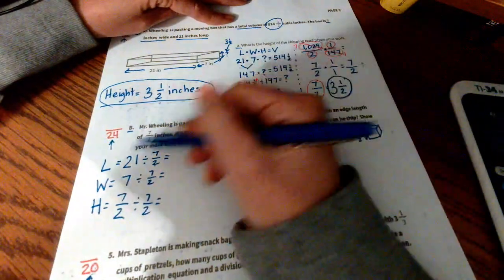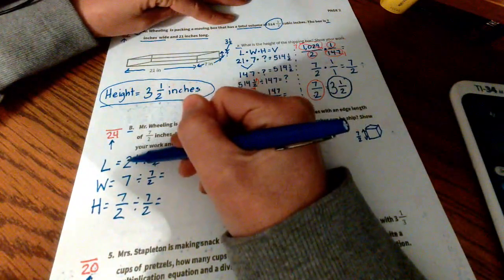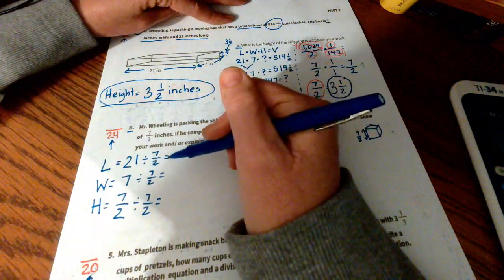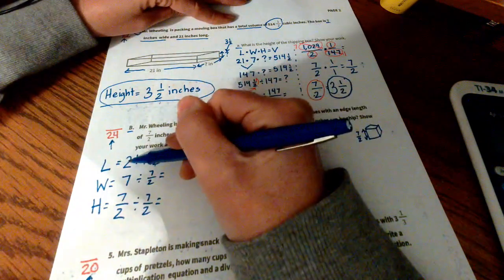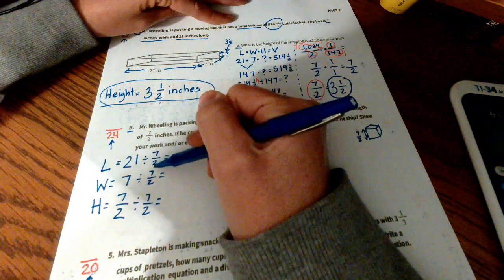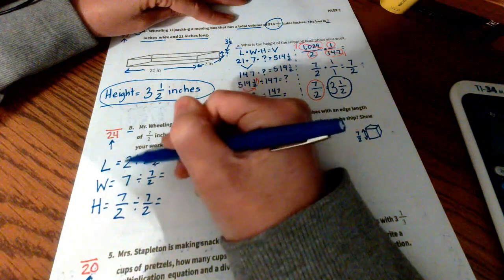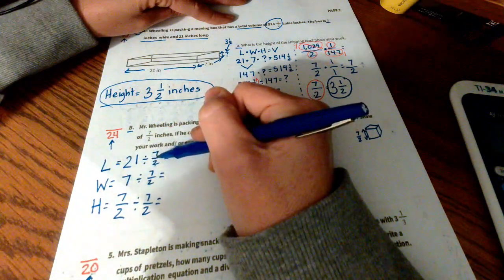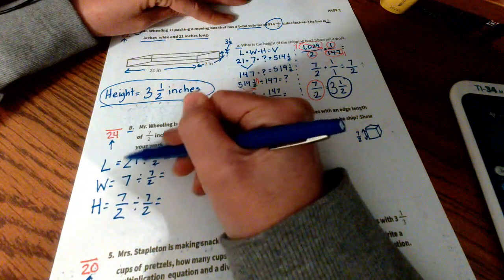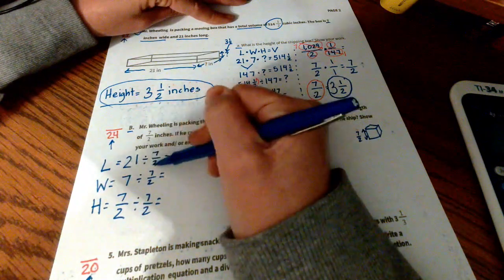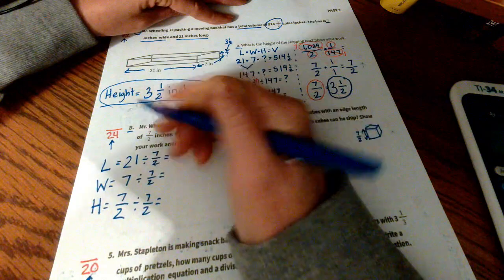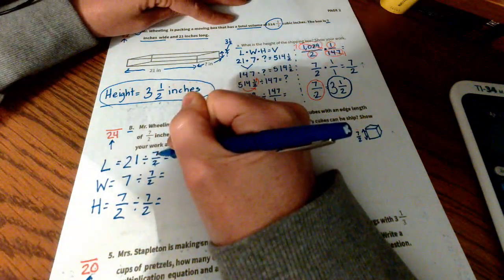Now, we remember from our lesson that if we take a whole number and divide it by a unit fraction, all we have to do is multiply that whole number times the denominator. But if we are dividing a whole number by a fraction that is not a unit fraction, we have to multiply the whole number times the denominator, divided by the numerator.